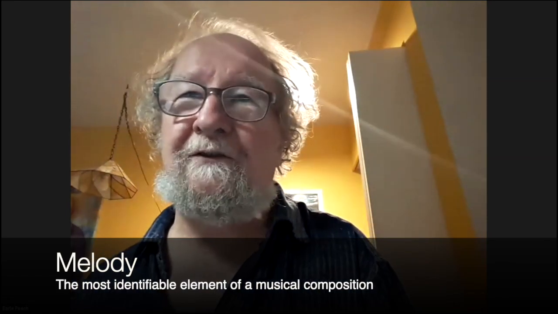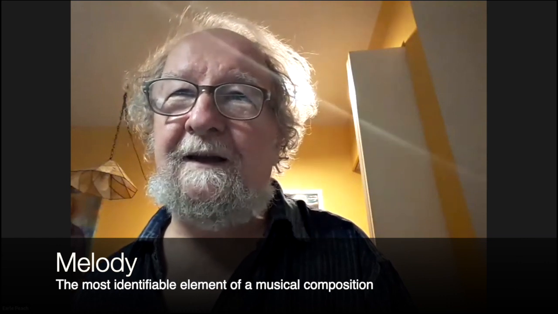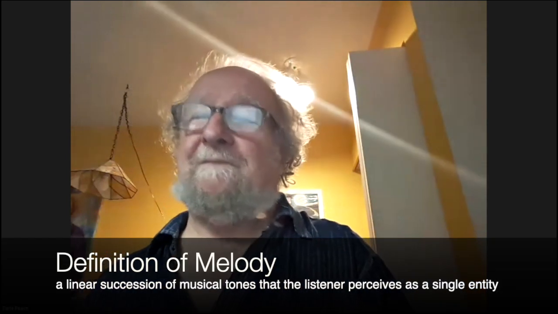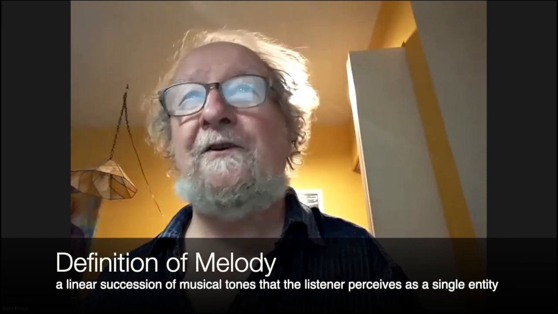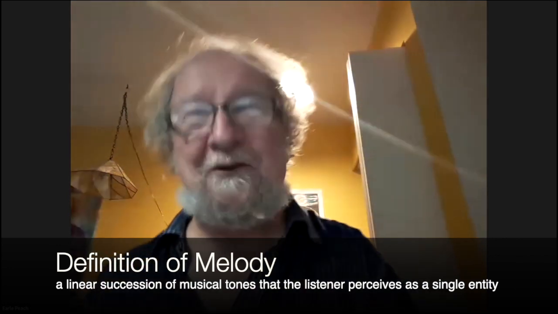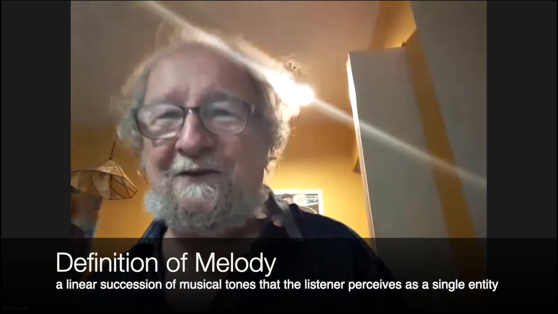So one of the reasons I wanted you guys to do that little exercise is because I want to talk about melody this week. And melody is, in its most classic definition, a linear succession of musical tones that the listener perceives as a single entity. So you're able to remember a melody and give it a character. You even identify it: that's the melody of such-and-such song. A good melody will stick with you that way.